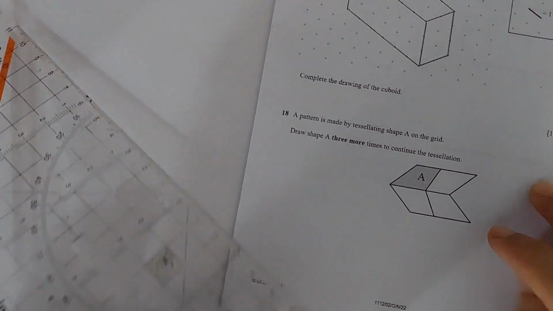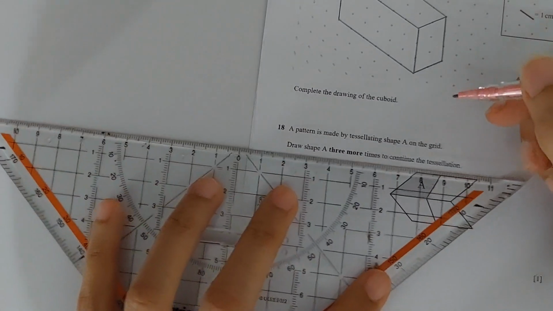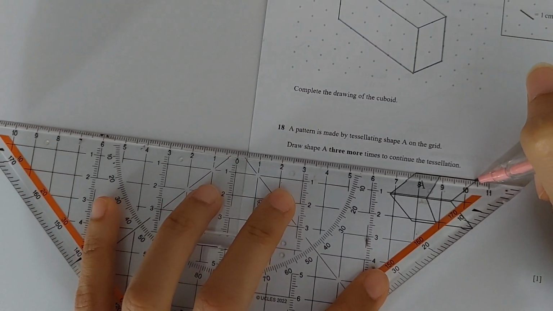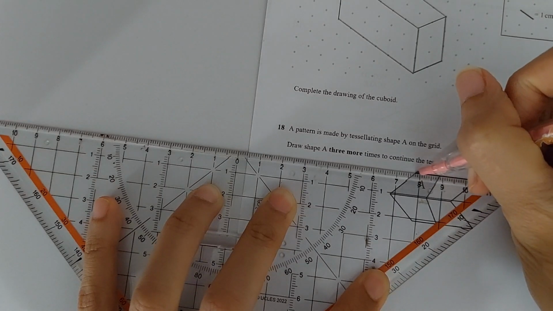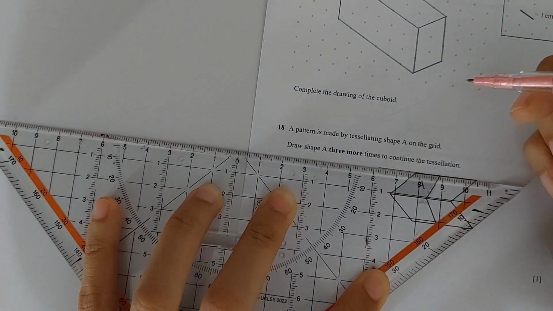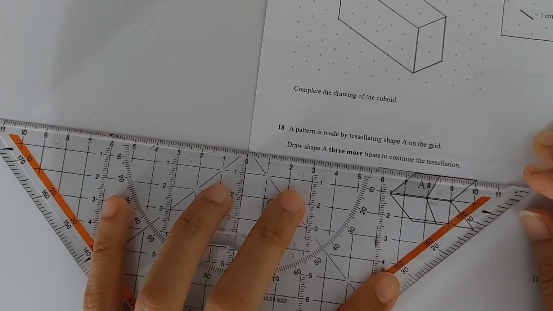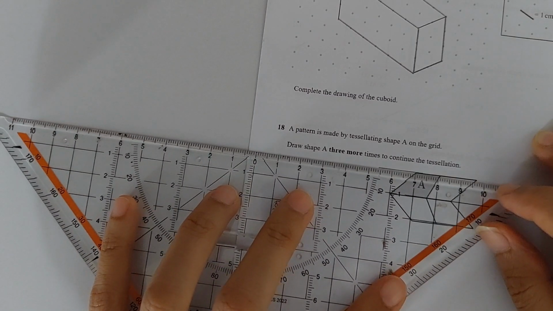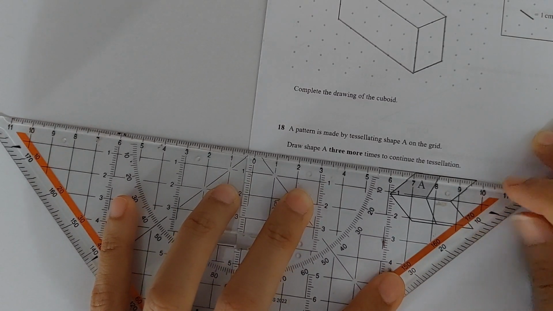So the one that I will do, I will draw the same as this one. I will draw like this, right? I don't know what the size of this is, like 1.5. Okay, so 1.5 already.